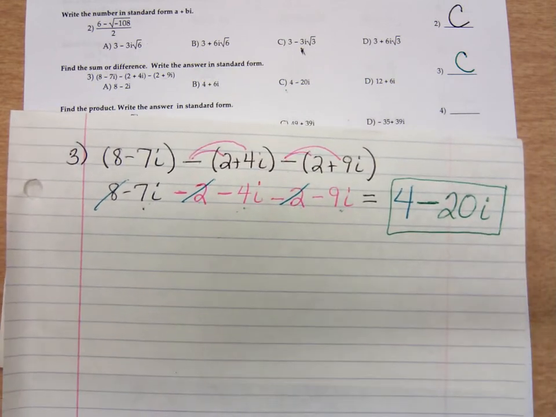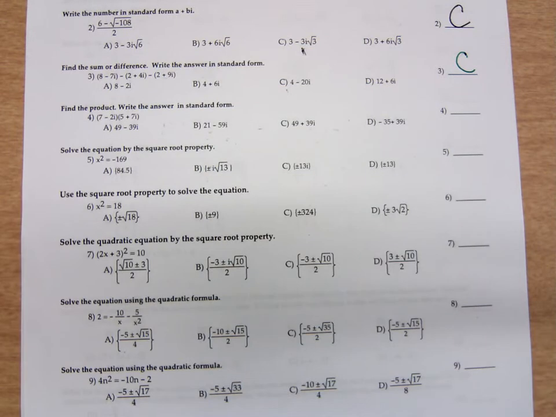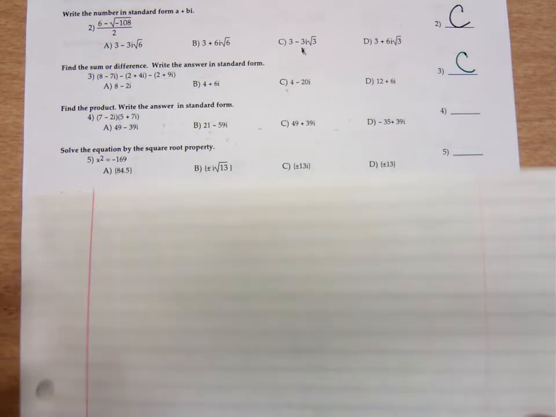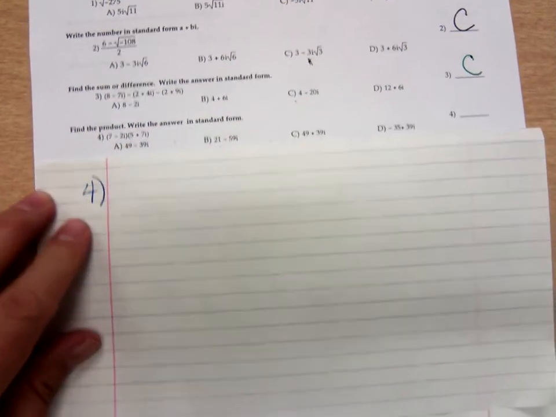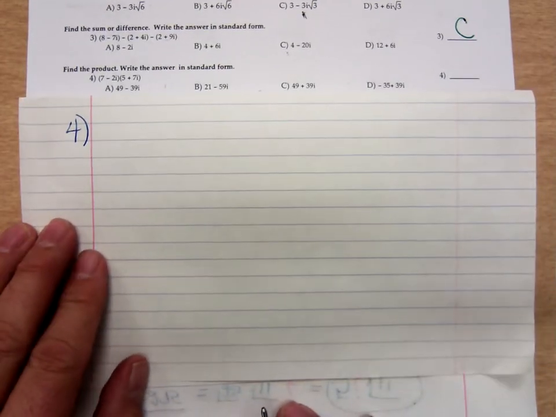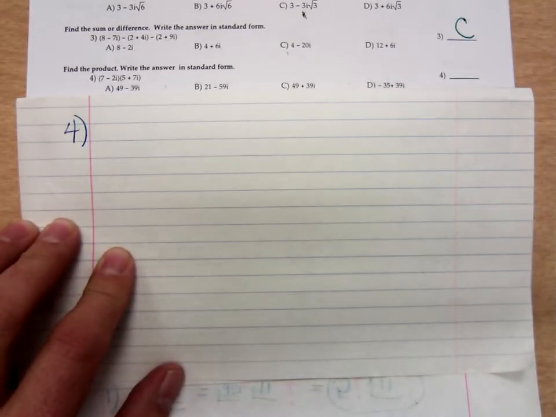Any questions here? Just working through the review sheet. Problem number 4. Let's see what that is. Problem 4. Oh, let me see. Do I need to focus? Focused, okay. Everyone loves that in the video when it blurs and stuff.